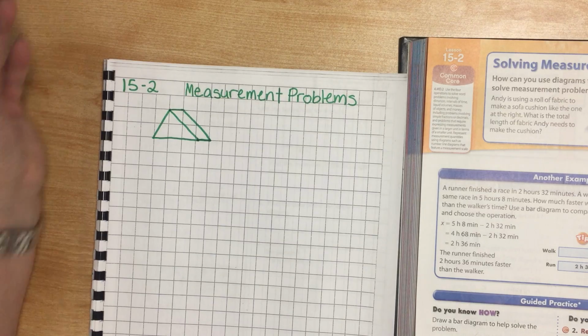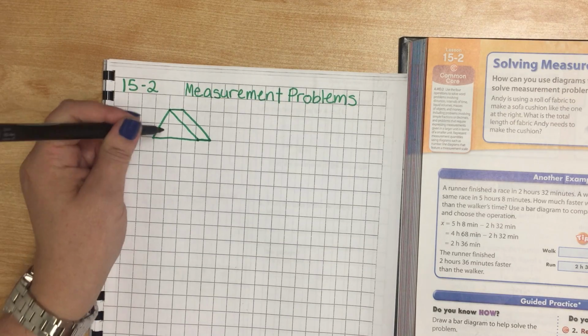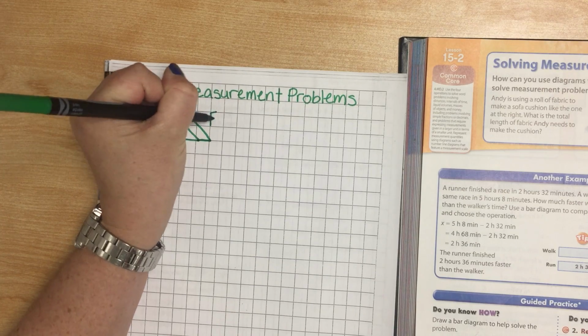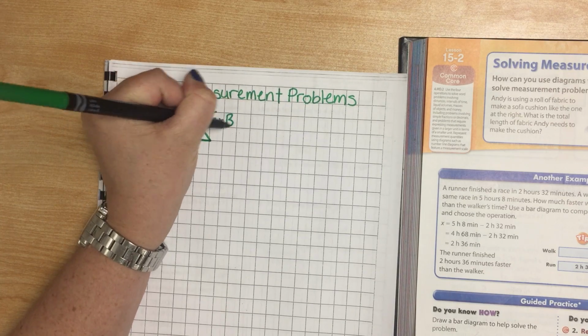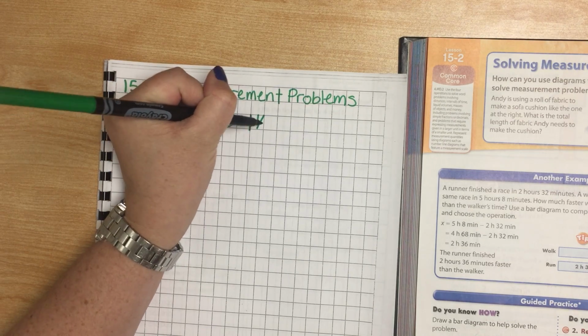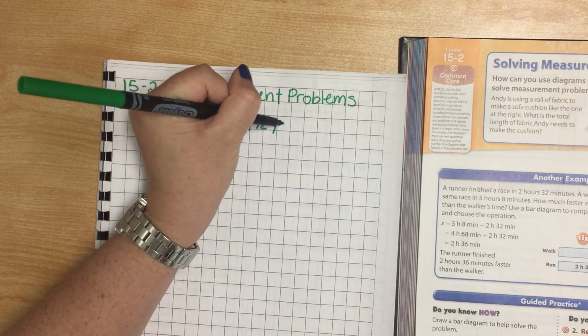So it says that the front and back total is 1.5 yards. So I'm going to go F and B equals 1.5 yards.